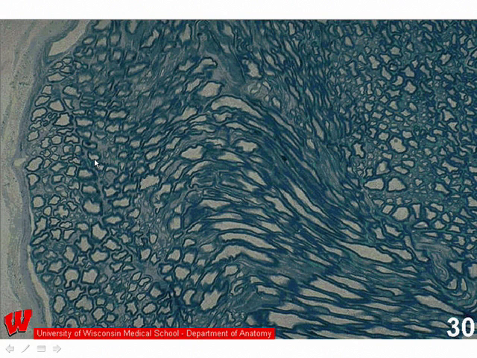And the clear area in the middle is the cytoplasm of the axon, which is filled with neurofilaments and microtubules. You can't see that at this magnification, and don't worry about that, but we'll look at things a little bit later where you will be able to see those structures.